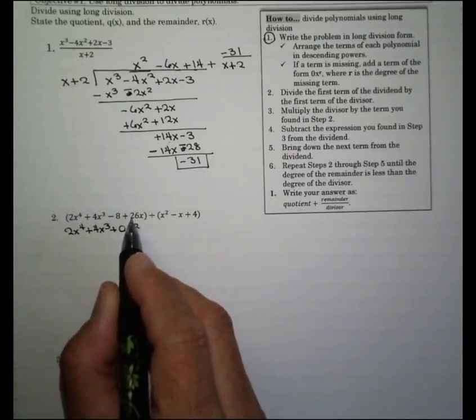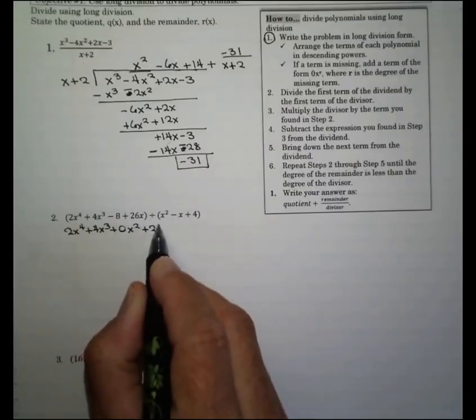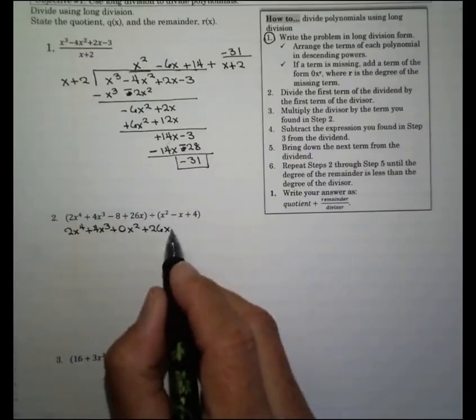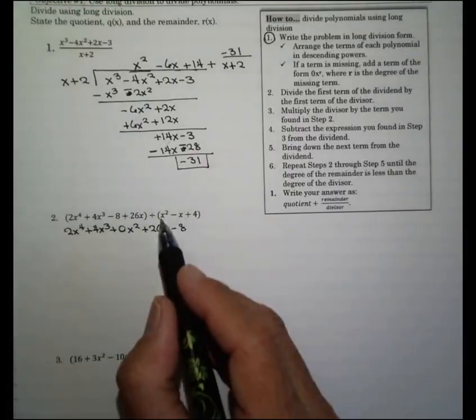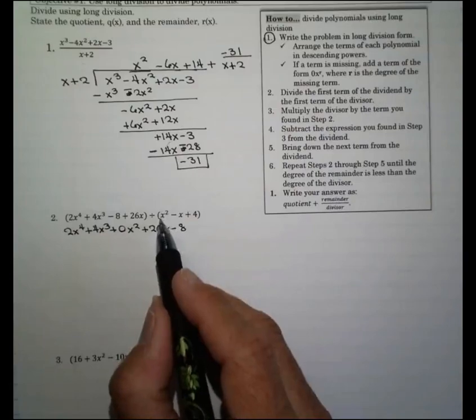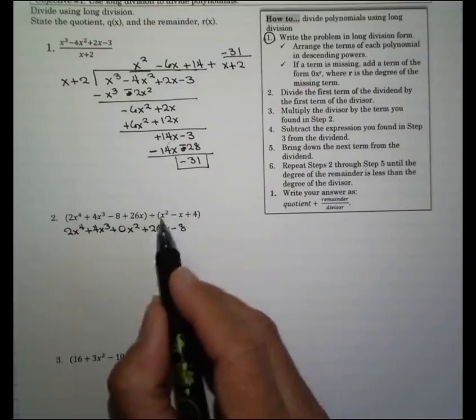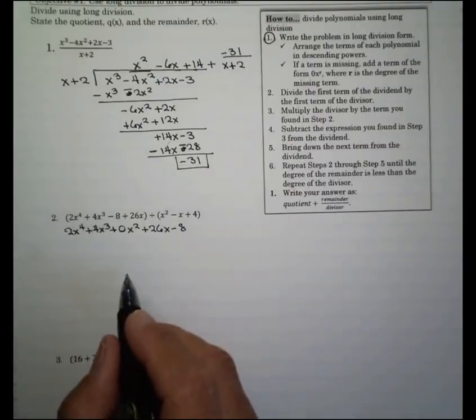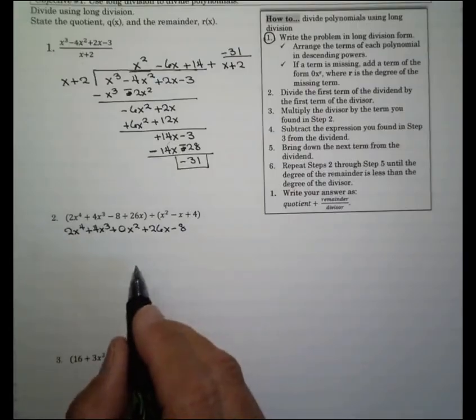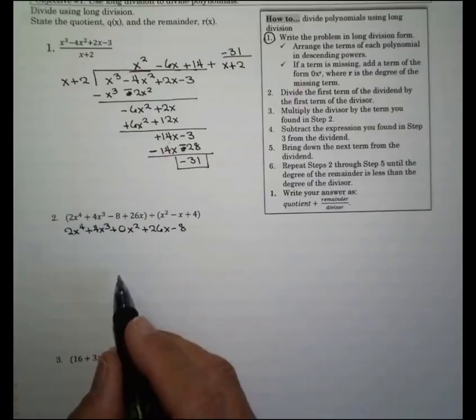And then I have the x term plus 26x, and I have the constant term minus 8. And all of that is divided by this trinomial, x squared minus x plus 4. All three terms are present, and that one works, so I don't have to rewrite that one. Let's write it under my divisor house here.